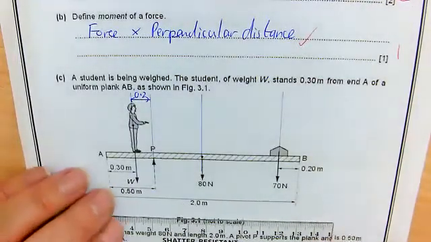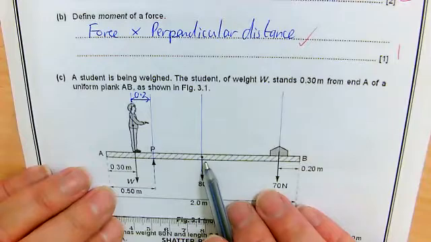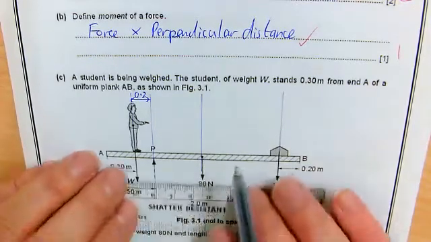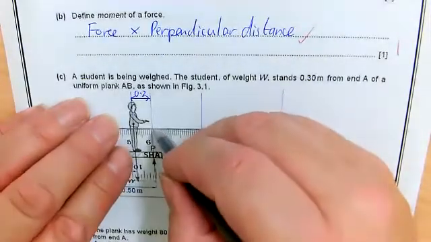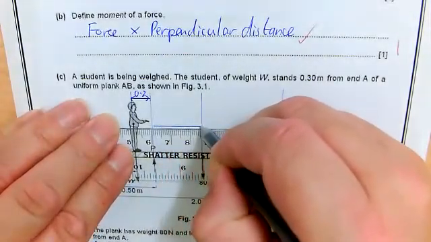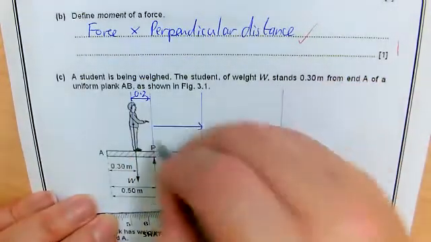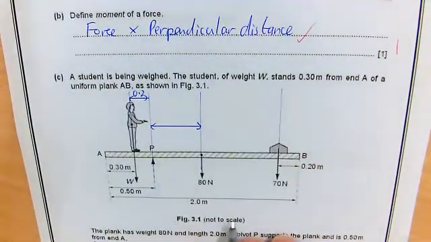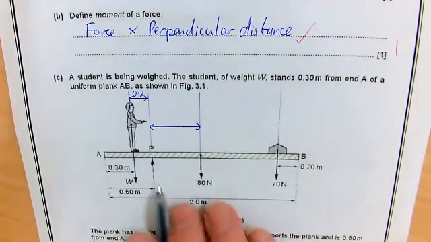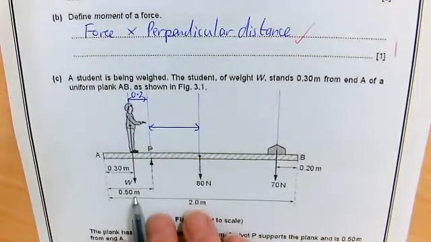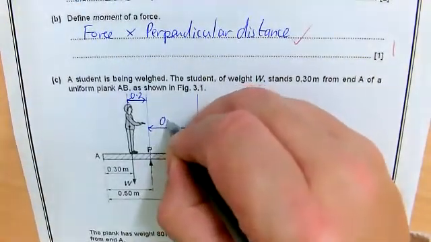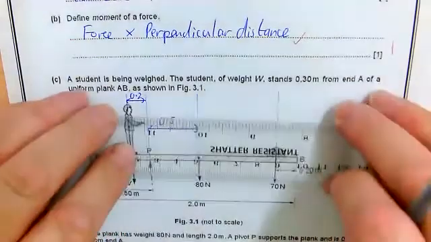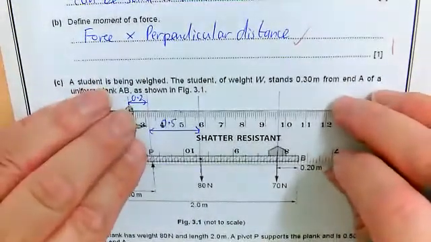Now, if it's a uniform plank, the weight of the plank is going to act at its center of mass, which is slap bang in the middle. So that's going to be from there to there. If it's halfway along the plank, it's a 2 meter plank, it's going to be 1 meter from the end. That's half a meter, so it's 1 meter minus that half meter, which means that that's also going to be 0.5 meters there. And then we want the distance from the pivot to the actual weight.